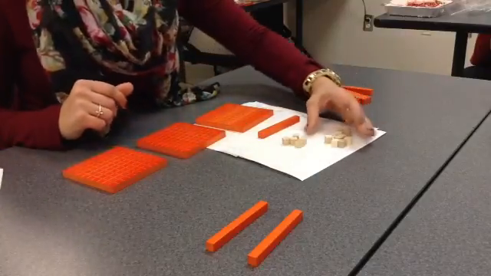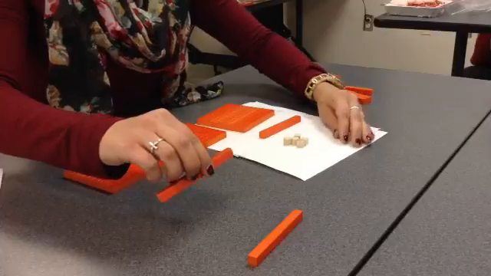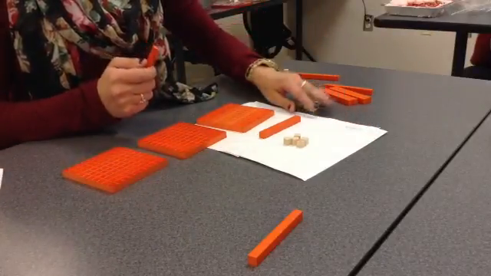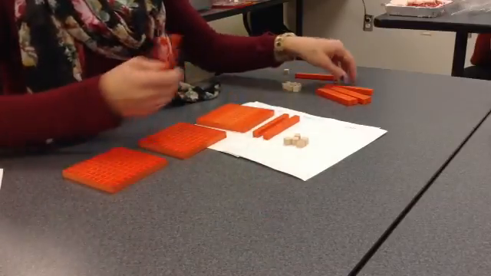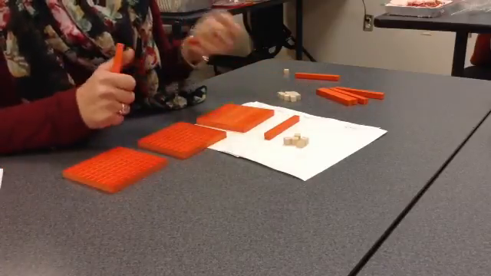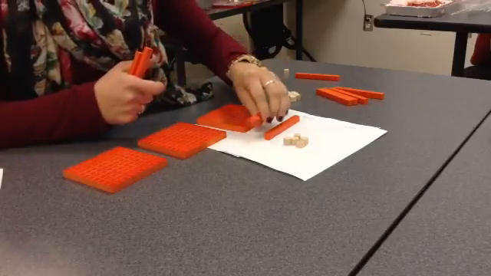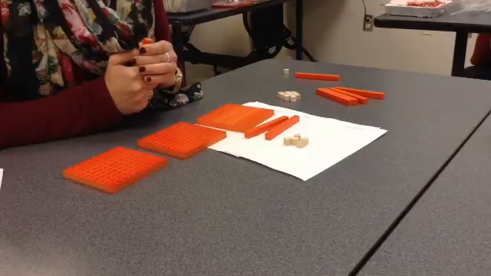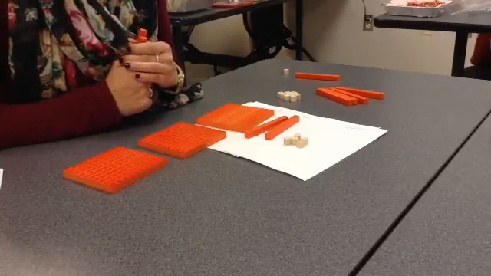So we can regroup these ones for a long. Regrouping 10 units for one long.